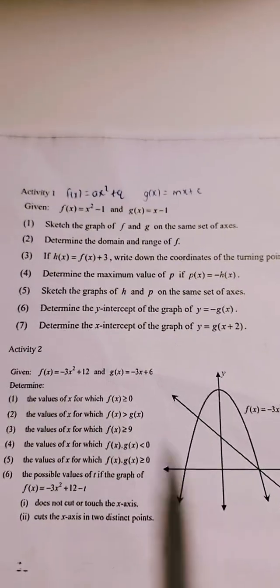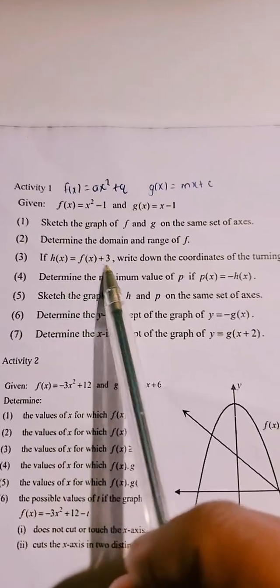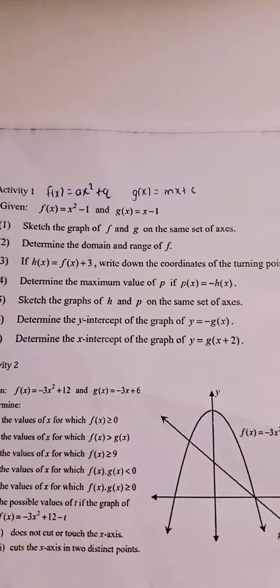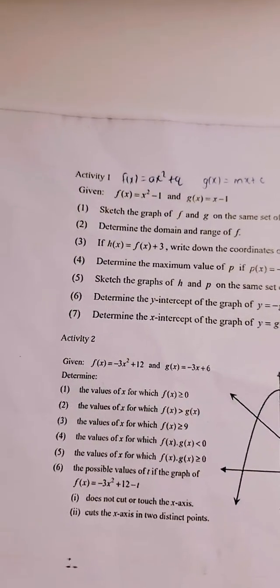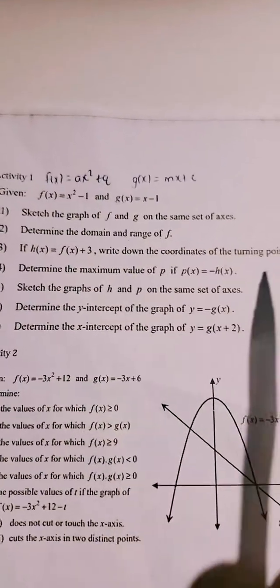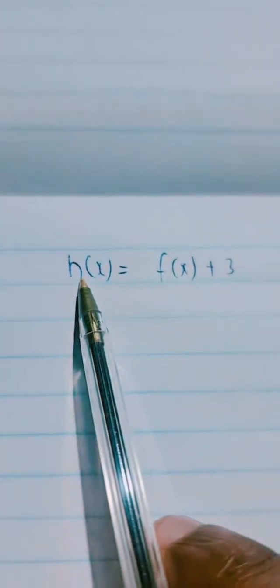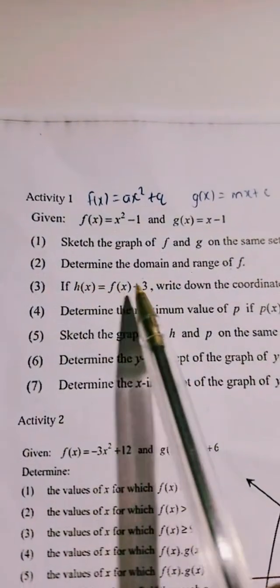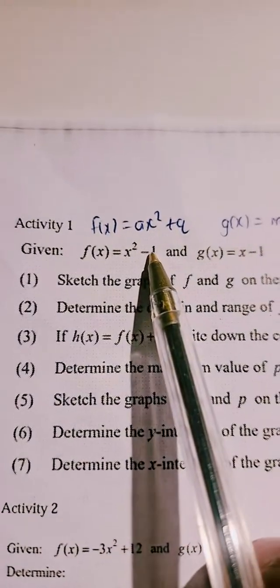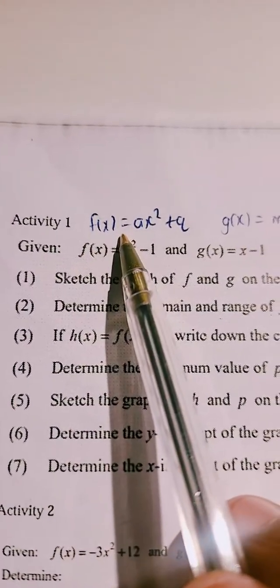What if they had said, if h of x is equal to f of x plus 3, what is the equation of h of x? What you would do, guys, is write down what they have, which is h of x is equal to f of x plus 3. Now, you know that f of x is represented by x squared minus 1. So in the place of f of x, we are going to put x squared minus 1. So let's go and do that.